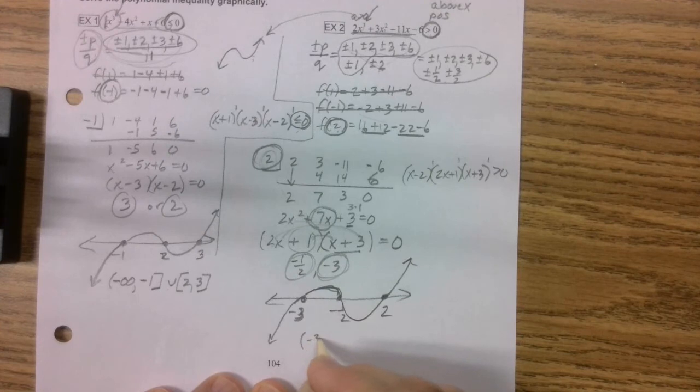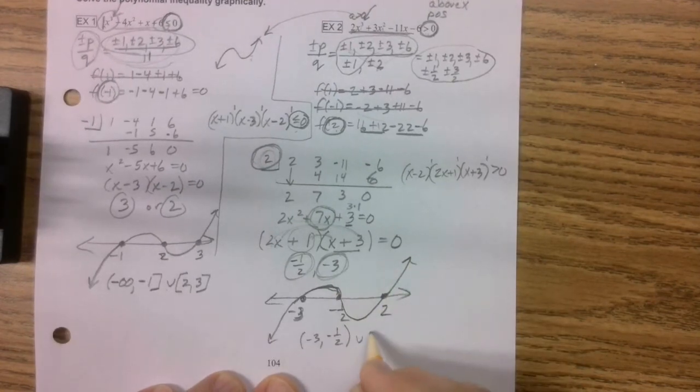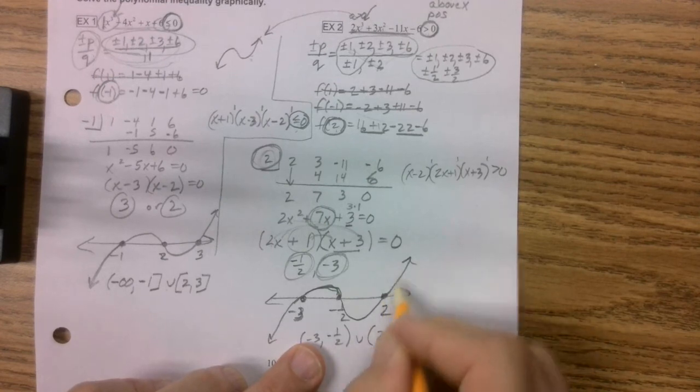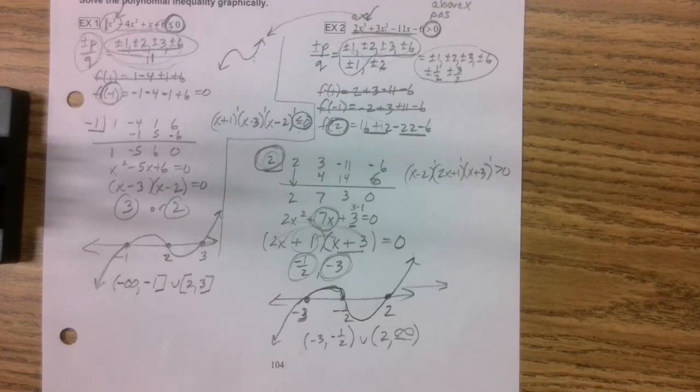So that'd be negative 3. Oh, I said negative 2. I meant negative 1/2. And then it also goes from 2 up, but don't include the 2. So that'd be parentheses 2 all the way to infinity. Okay? That's it, you guys, I think. Yep, that's it.